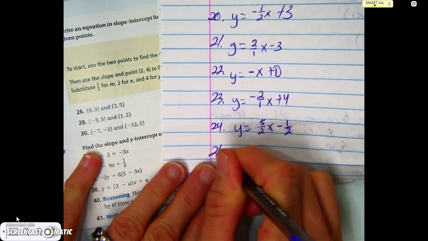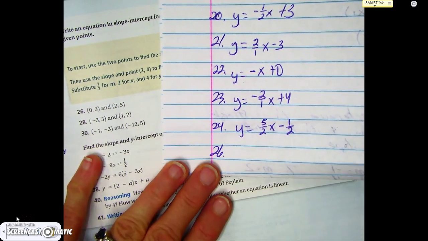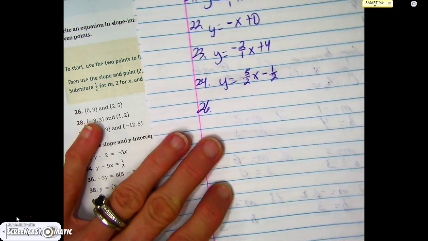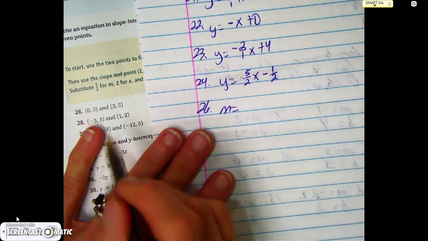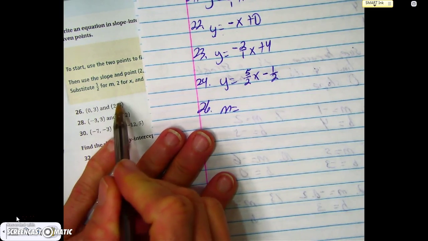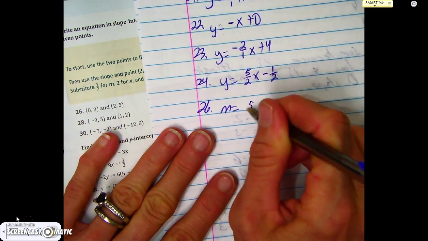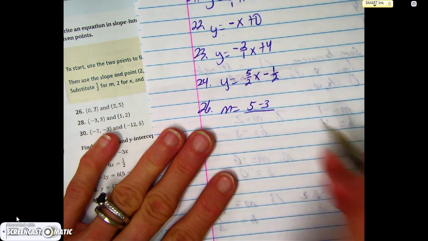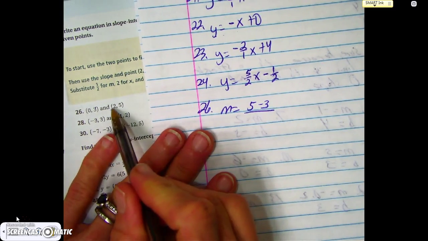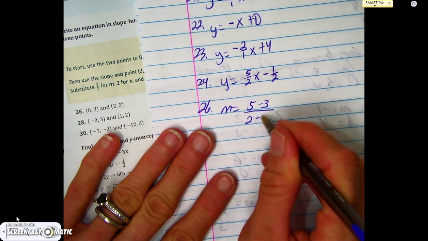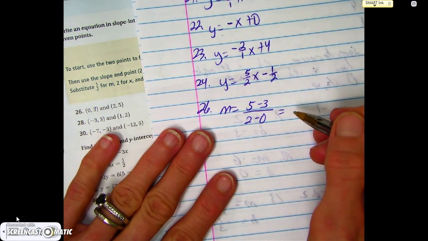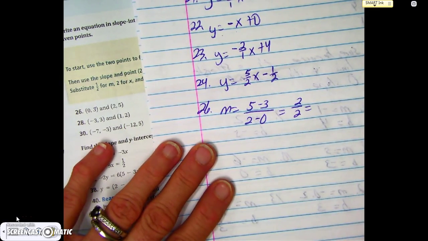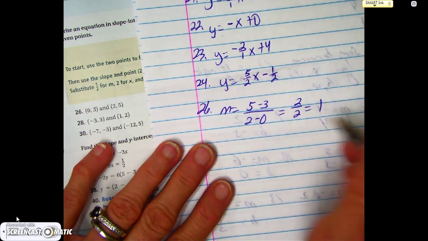So how do you turn 2 points into an equation? Well, basically, first you have to find the slope. To find the slope, you use 2 points. So m equals, I put my y's on top: 5 minus 3 on top. Subtract your y's. And then on the bottom, 2 minus 0. So that's going to be easy. 5 minus 3 is 2. 2 minus 0 is 2. 2 divided by 2 equals 1. So the slope is 1.